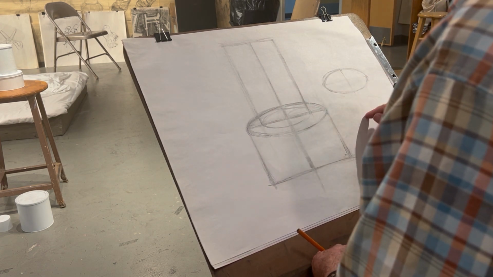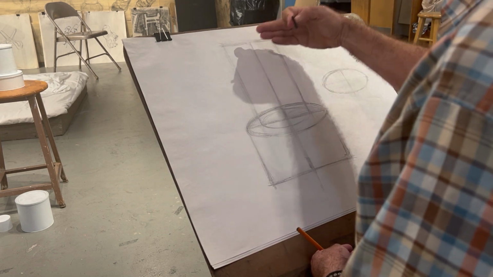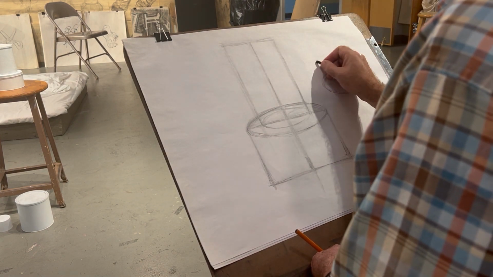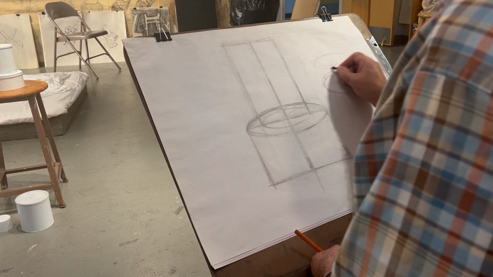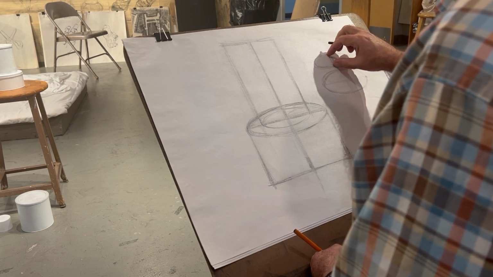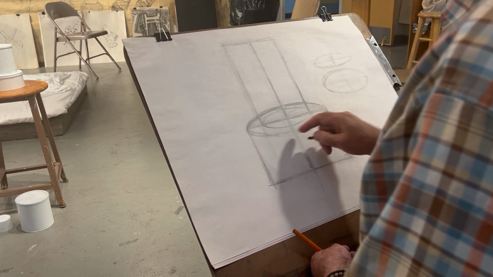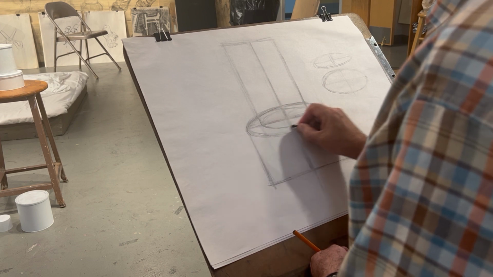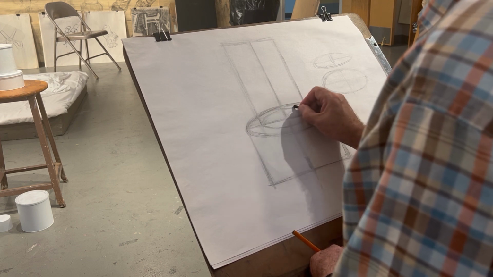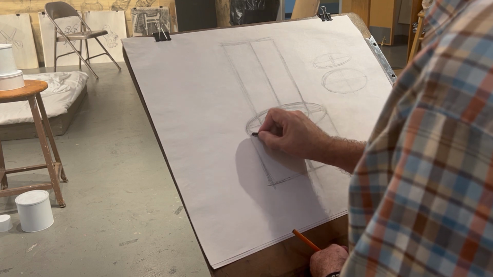So remember the principle that as we get closer to our eye level, so higher up, these ellipses will get more narrow, meaning that this distance will get less compared to the width of the ellipse. This bottom ellipse here is going to be proportionally exactly the same as this ellipse.